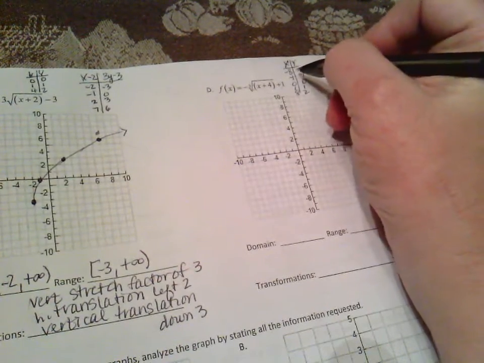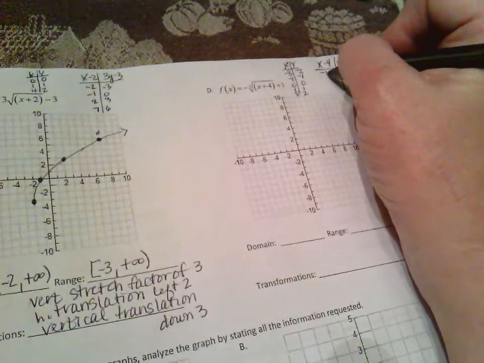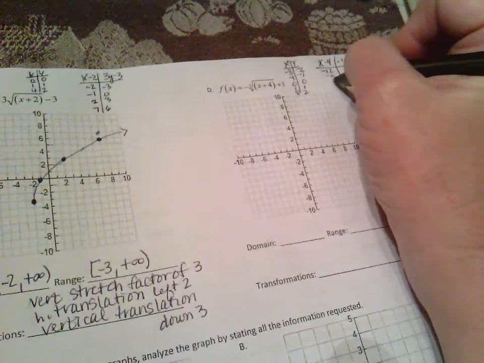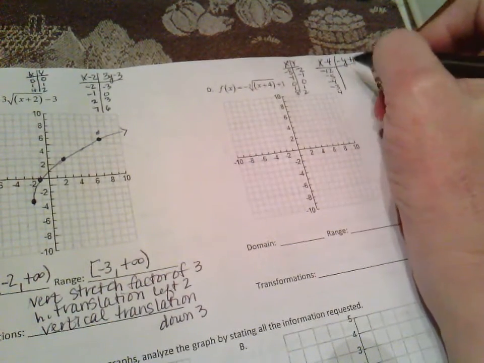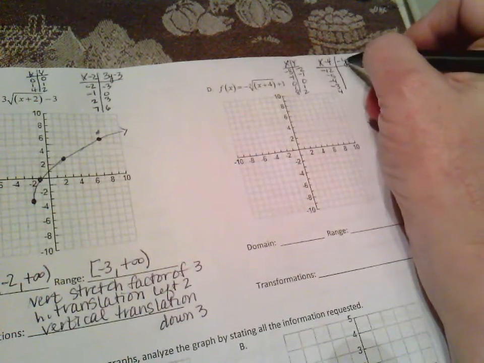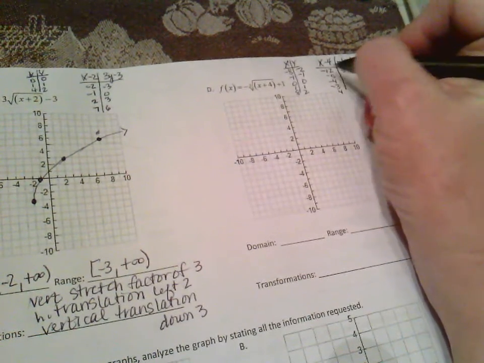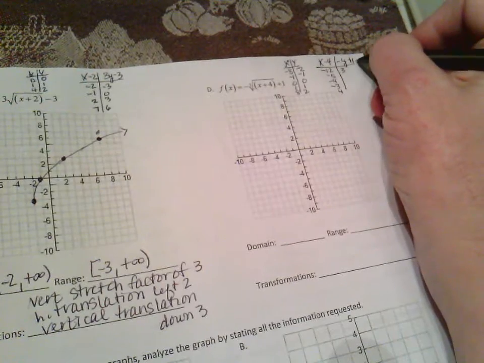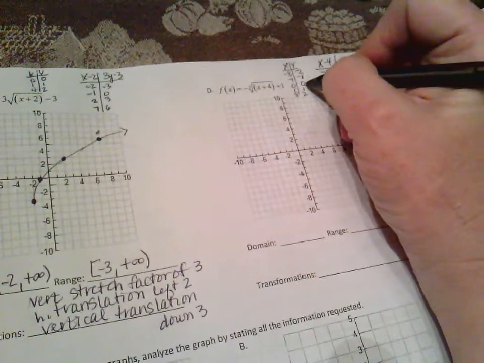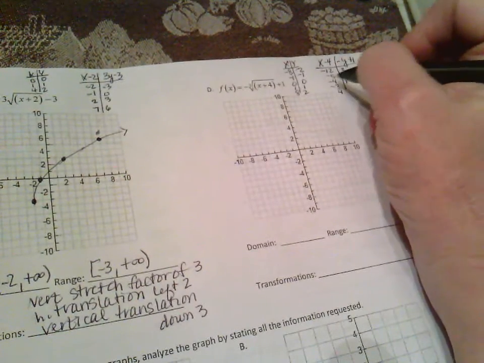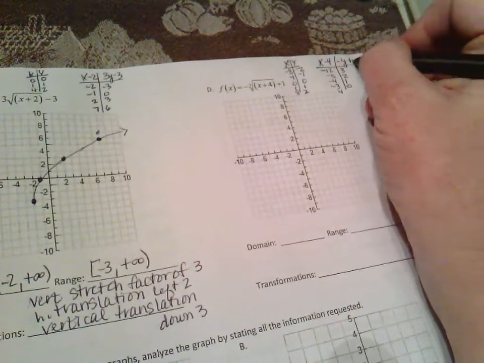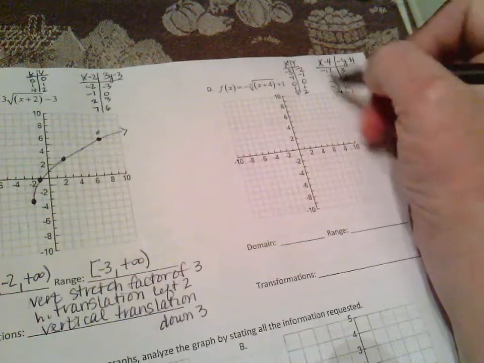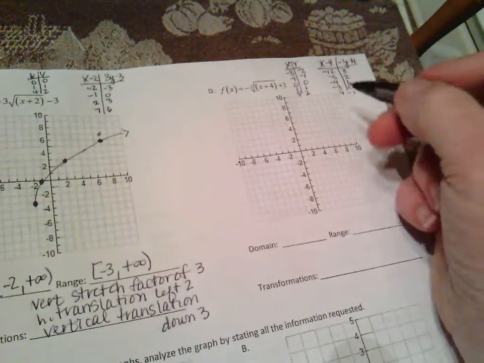All right, so taking our x's, we'll have negative 12, negative 5, negative 4, negative 3. 8 minus 4 is 4. Opposite of negative 2 is 2, plus 1, 3. Opposite of negative 1 is 1, plus 1, 2. 0 plus 1, 1. Negative 1 plus 1, 0. Negative 2 plus 1, negative 1. So these are the points that we're going to graph.